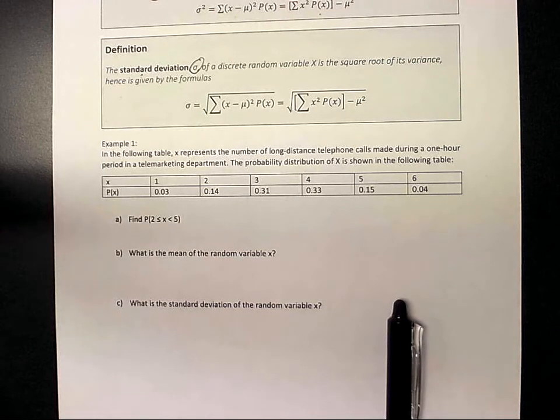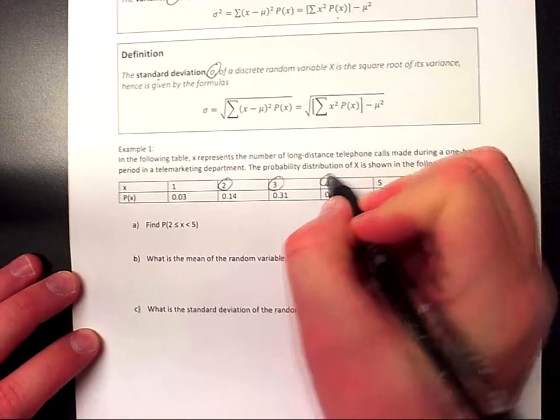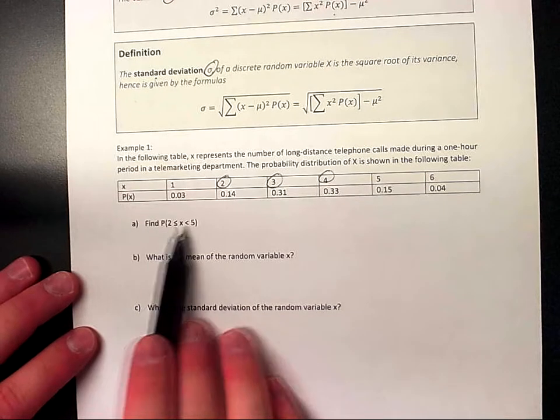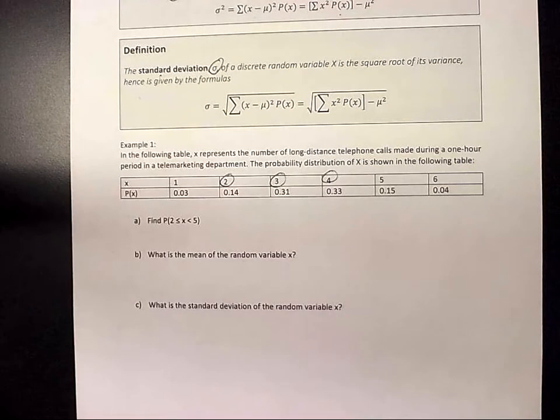All right, let me just ask you this. Without trying to find the probability, if I asked you for the whole numbers that are greater than or equal to 2, but strictly less than 5, what numbers are those? 2, 3, and 4. Is everybody good that we're looking at the numbers 2, 3, and 4? Because that's greater than or equal to 2, but strictly less than 5. But now what I'm asking you to do is to find the probability of those. So what would you do?